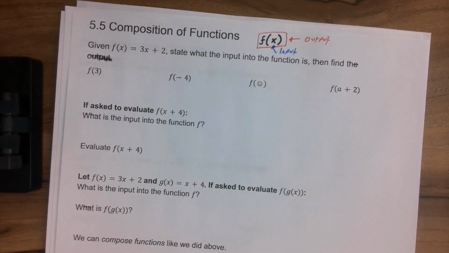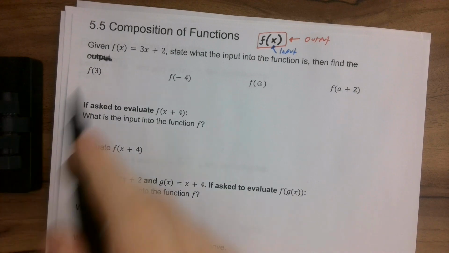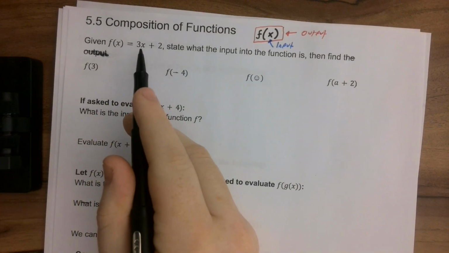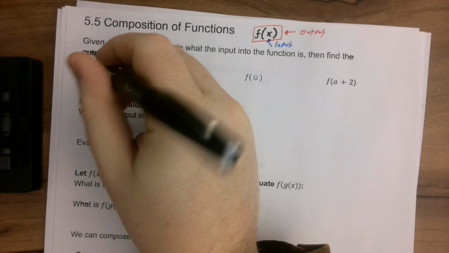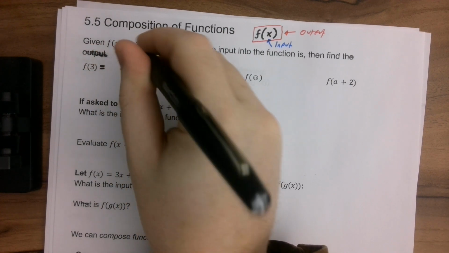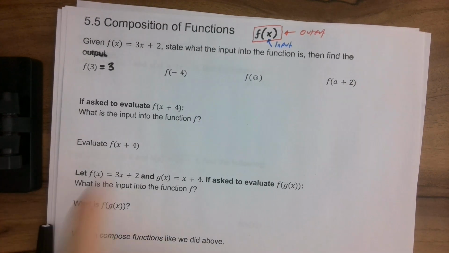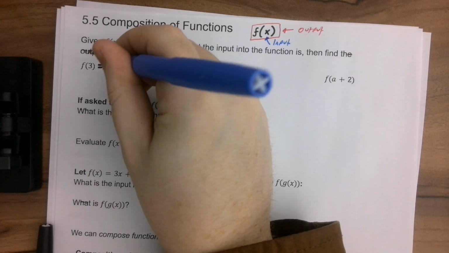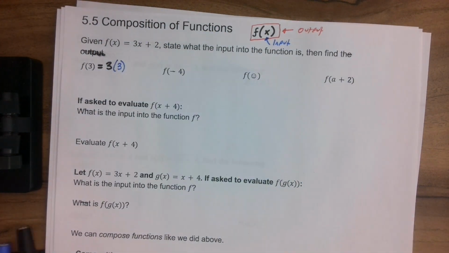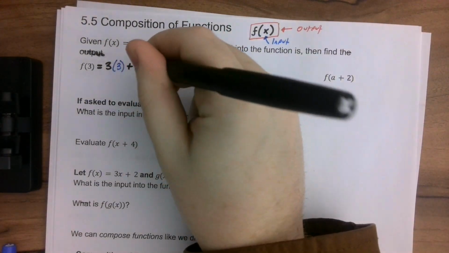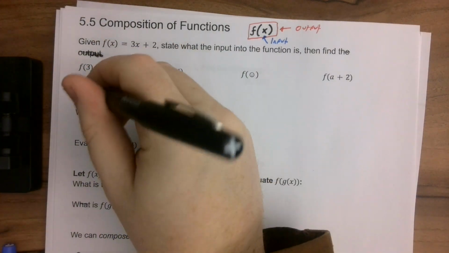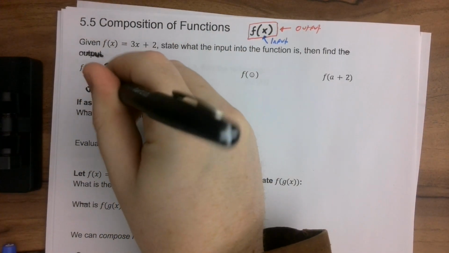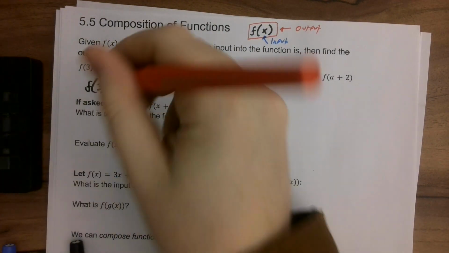So if we have something where it says f of 3, for instance, that tells us that we are plugging in a 3 where x normally is. So f of 3 would be the same as, instead of x, we're putting in 3, so 3 times 3 plus 2. And 3 times 3 plus 2 is 11. So f of 3, our output, is 11.